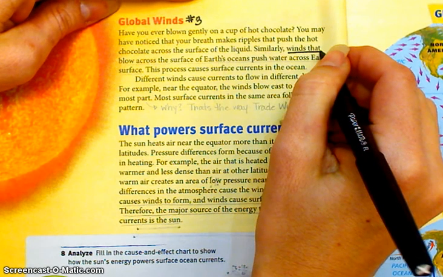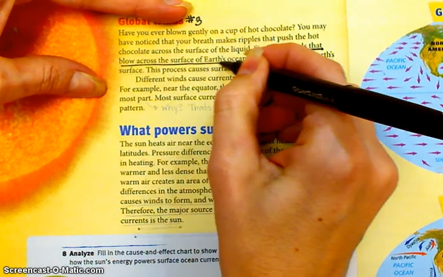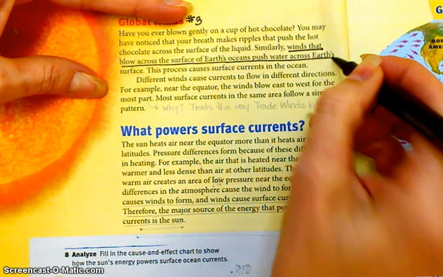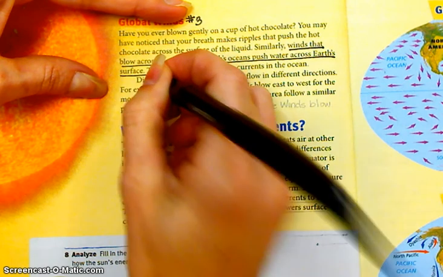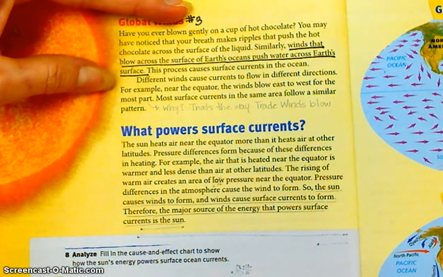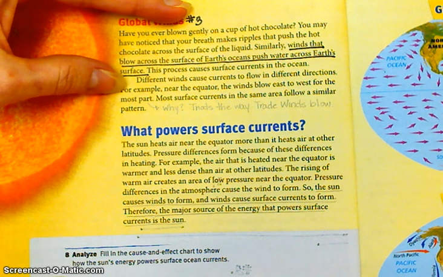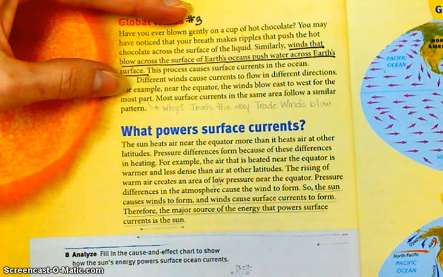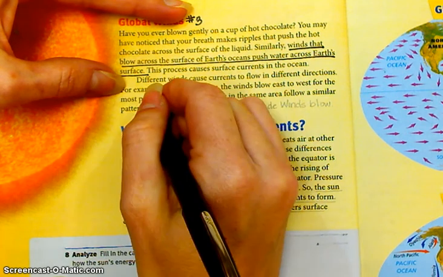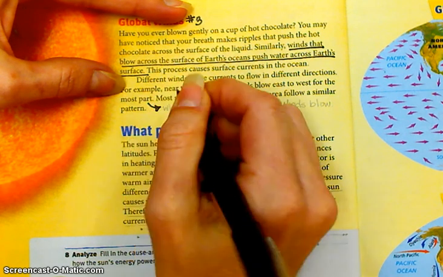So, winds that blow across the surface of the Earth push the ocean's water along with it. Different winds cause currents to flow in different directions. So you're going to have currents moving in different directions depending on where you're located on the Earth. But anyway, for example, near the equator, the winds blow east to west primarily.